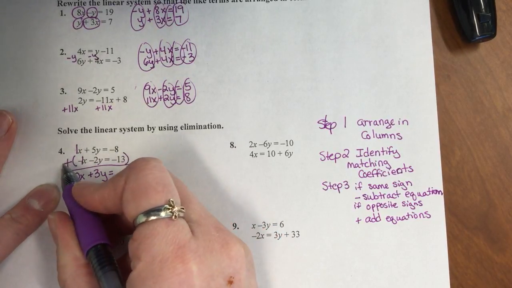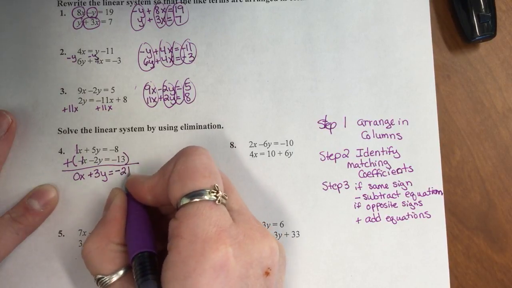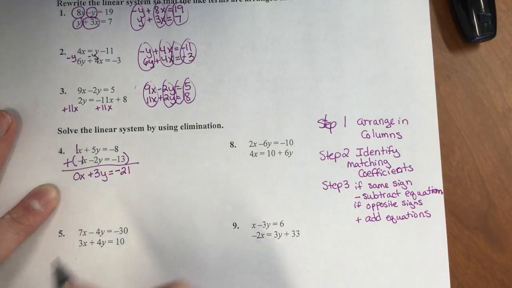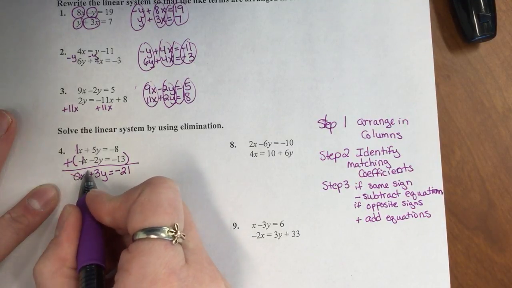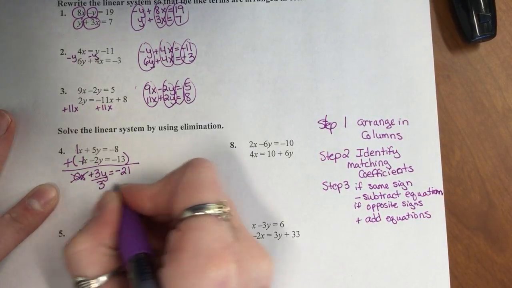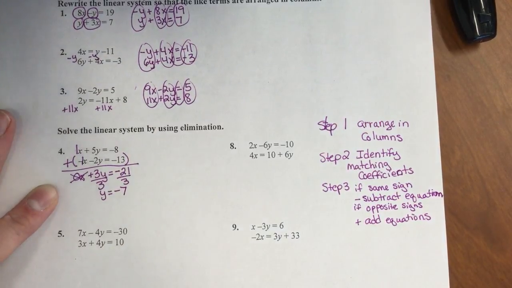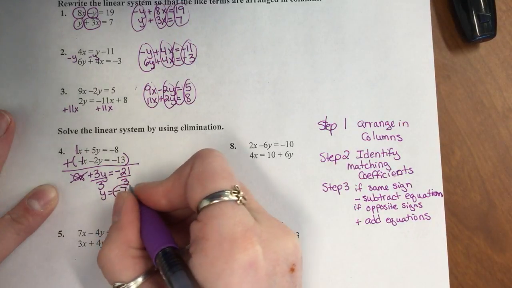Negative 8 plus negative 13 is negative 21. Okay, again, I don't need that 0x because that is just nothing. Now I can solve for y by dividing by 3. Y equals negative 7. Okay, once I have y, I plug it back in.